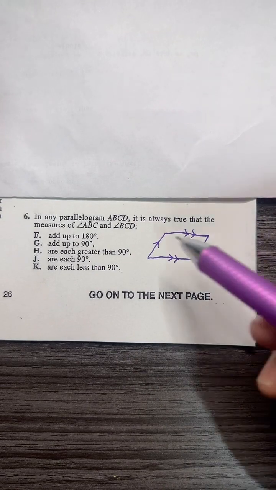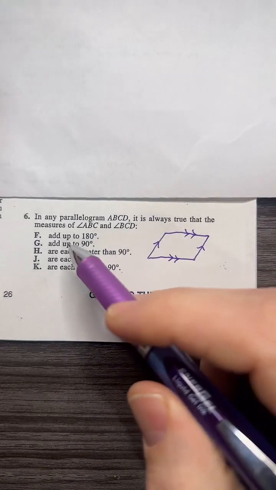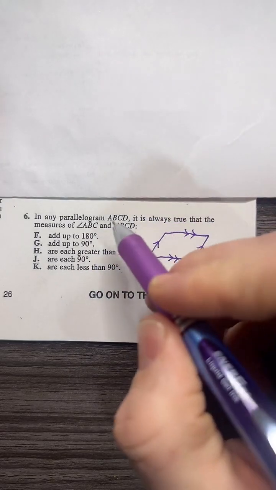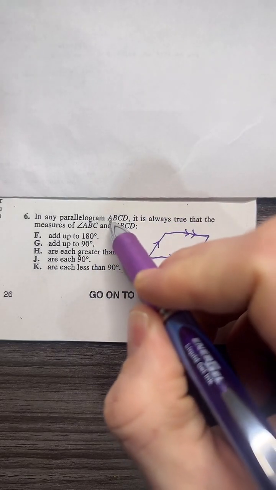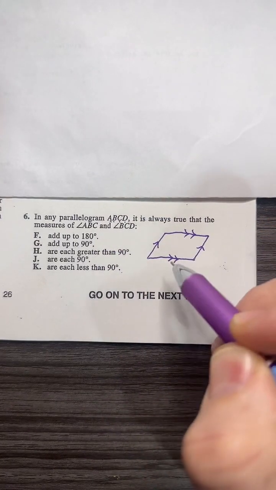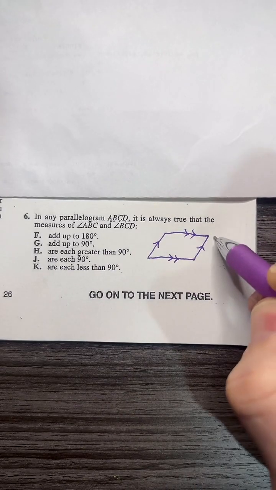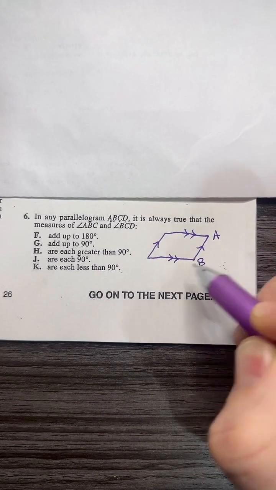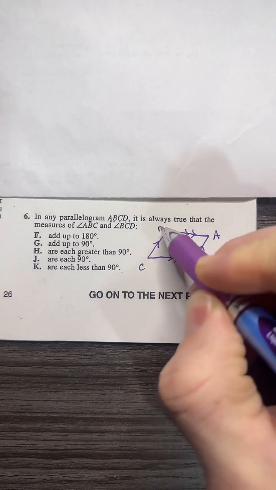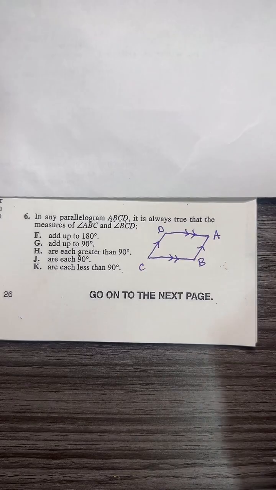All right, so let's take a look. Looks like we're dealing with angles. So it is always true that the measures, this is really important, the order of this parallelogram is A, B, C, D. Doesn't matter where you start. A could be here, A could be there, as long as the next angle you write is in order. A, B, C, D. Make sure it's in order.